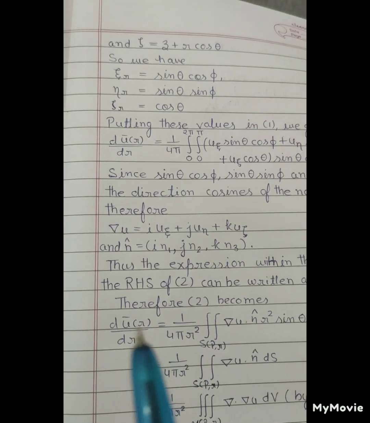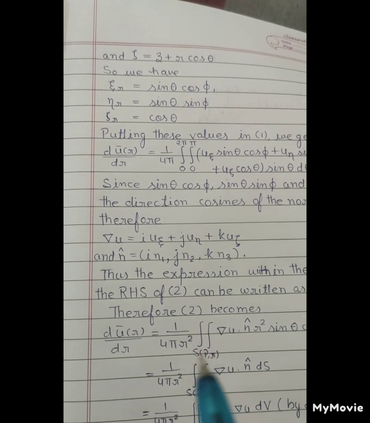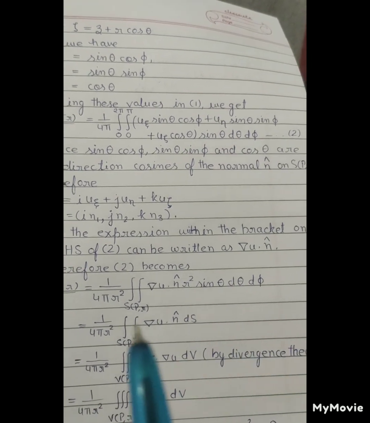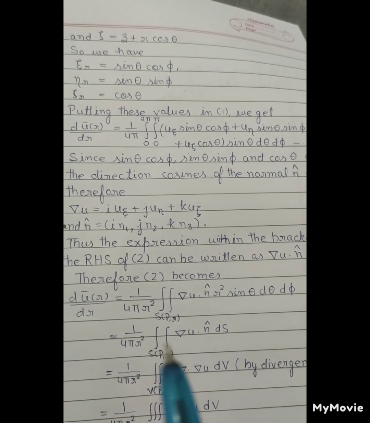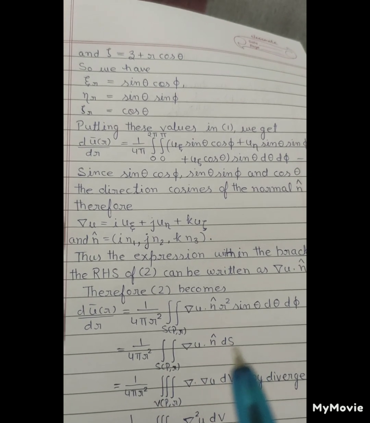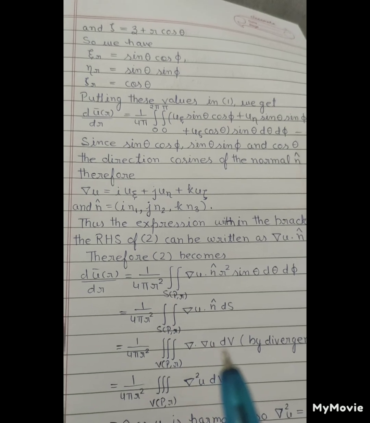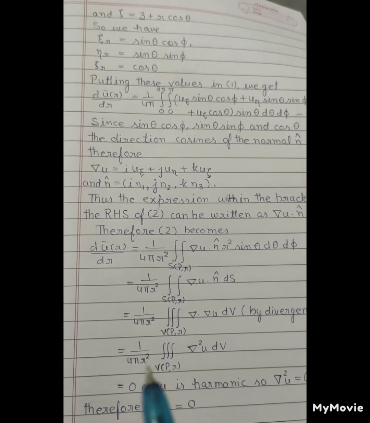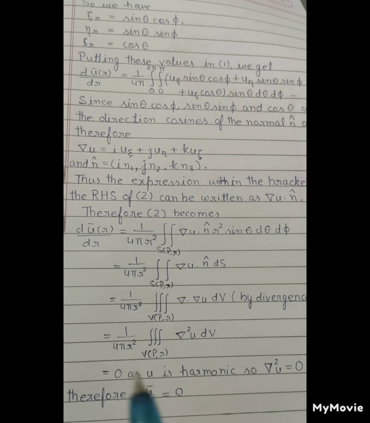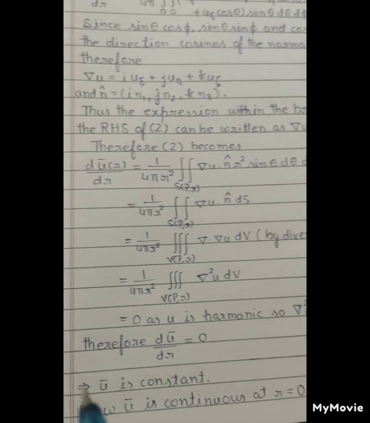Therefore equation 2 becomes d U bar/dr equals 1 upon 4 pi r squared surface integral over S(P, r) of del U dot n cap r squared sin theta d theta d phi equals 1 upon 4 pi r squared surface integral of del U dot n cap dS equals 1 upon 4 pi r squared volume integral over V(P, r) of del dot del U dV by the divergence theorem equals 1 upon 4 pi r squared volume integral of del squared U dV equals 0, as U is harmonic, so del squared U equals 0.